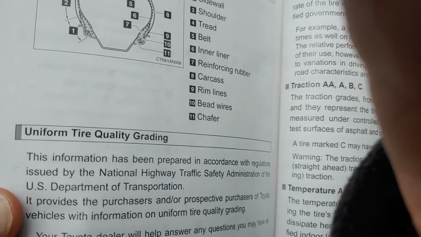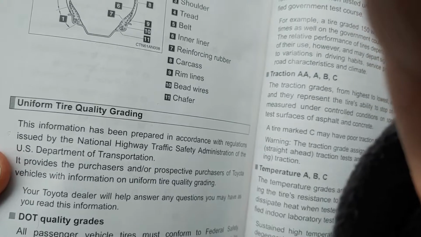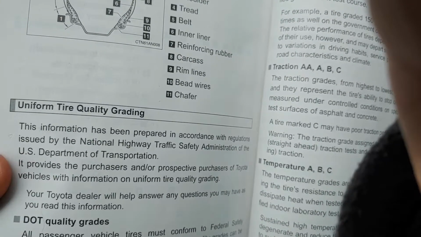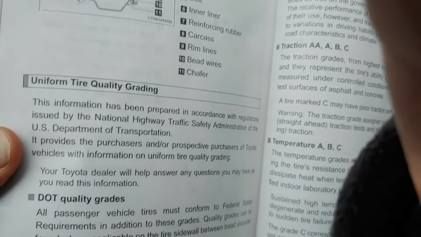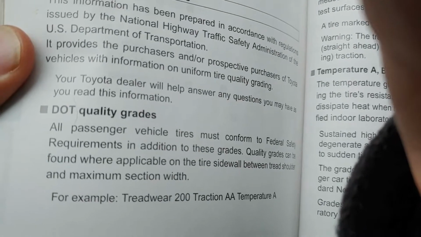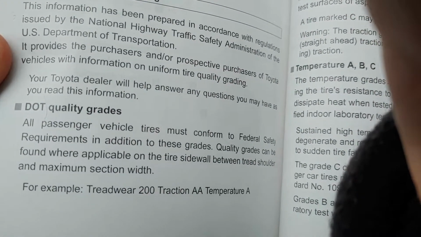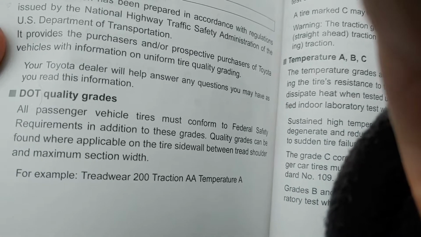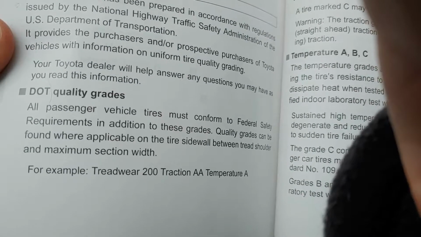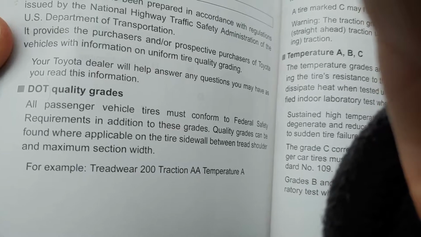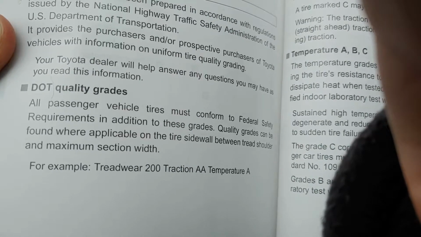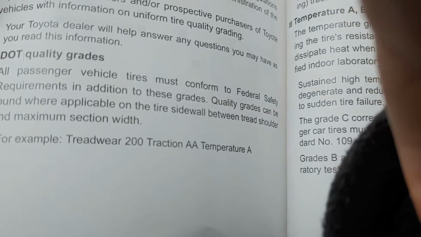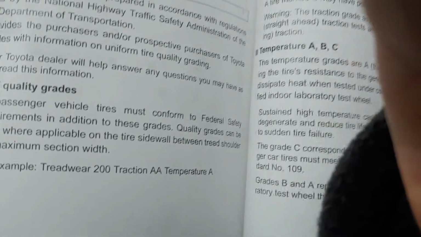Uniform tire quality grading. National Highway Traffic Safety Administration of the U.S. Department of Transportation. DOT quality grades. All passenger vehicle tires must conform to federal safety requirements in addition to these grades. Quality grades can be found where applicable on the tire sidewall between tread, shoulder, and maximum section width. For example, tread wear 200, traction AA, temperature A.